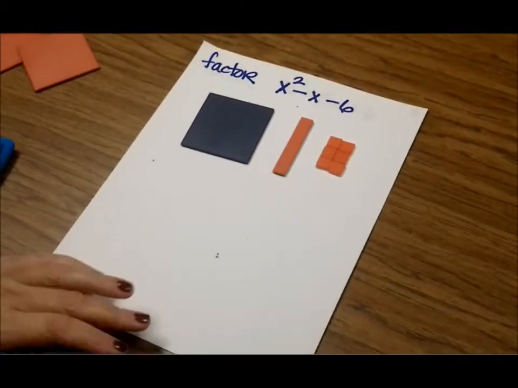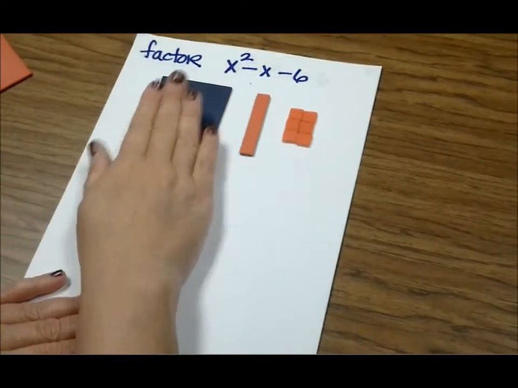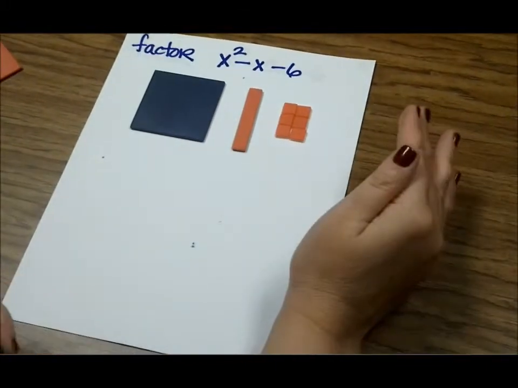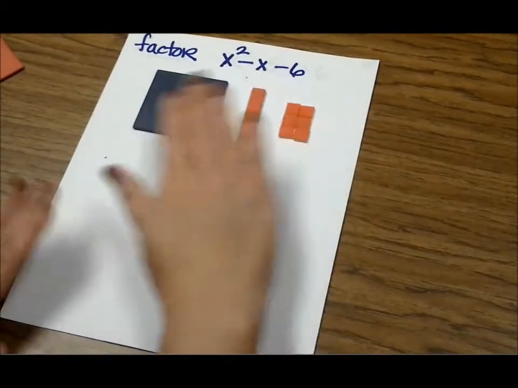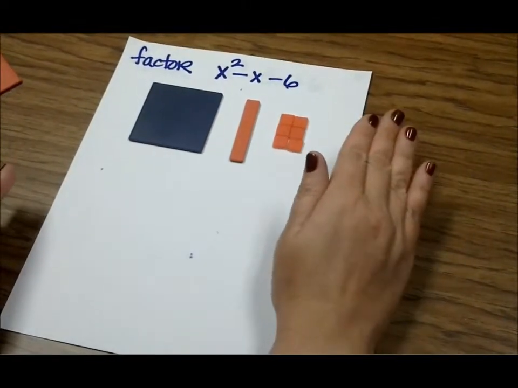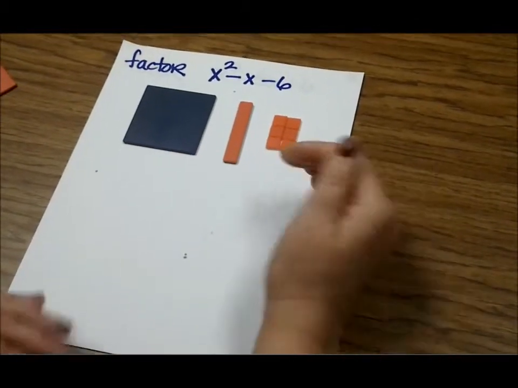We're going to factor x squared minus x minus 6. Notice that I have a positive x squared, a negative x, and a negative 6. Thinking about working with this, obviously I don't have enough tiles at the moment to create a new rectangle. So I'm going to have to be adding some zero pairs as I go along with this.